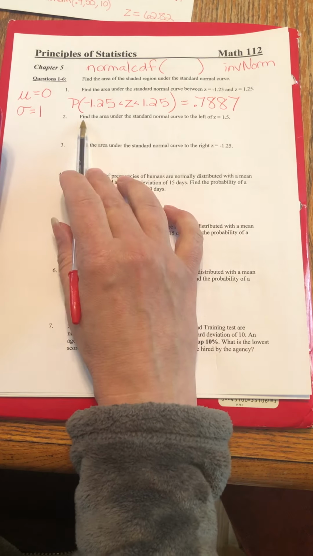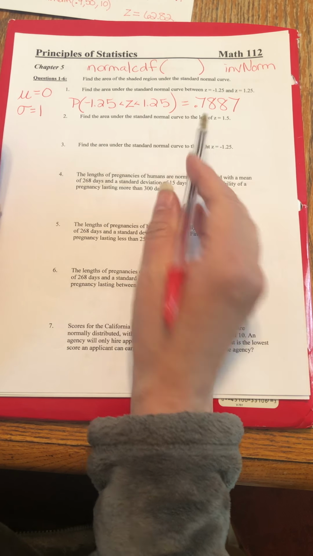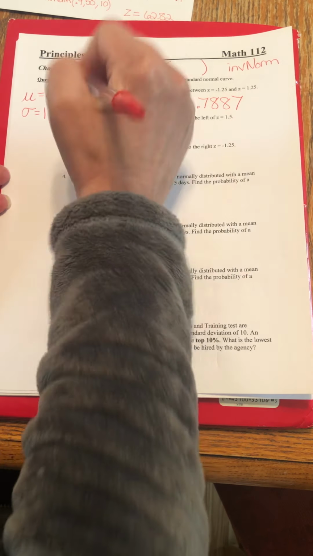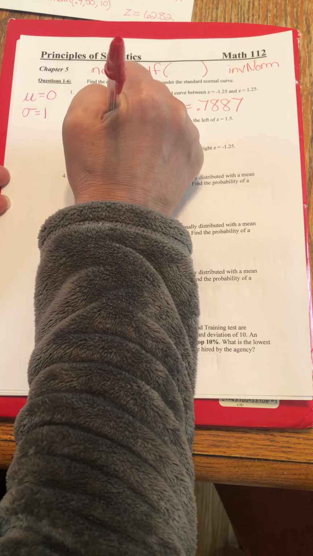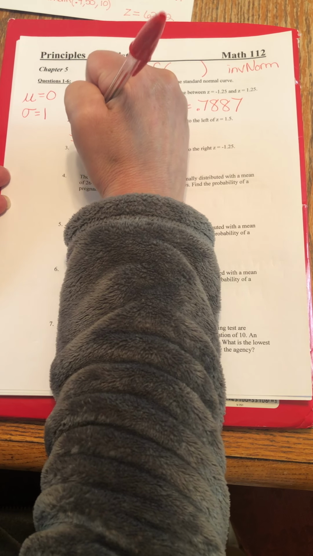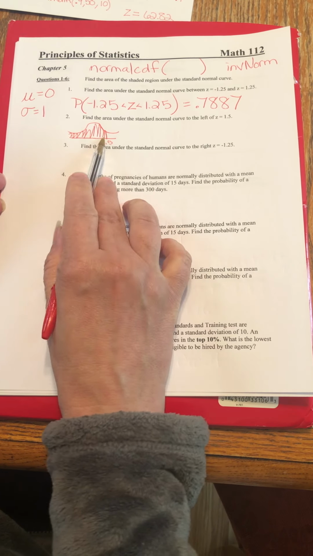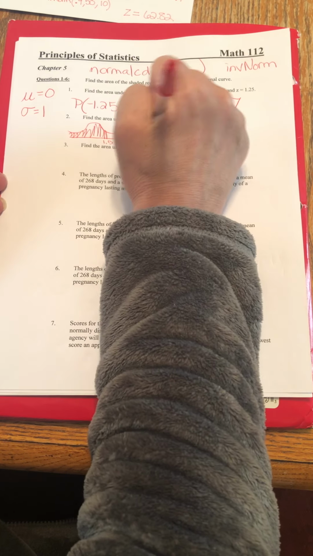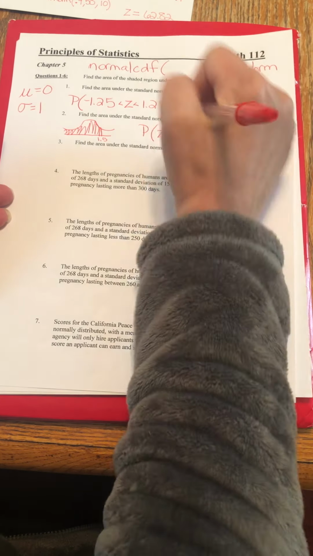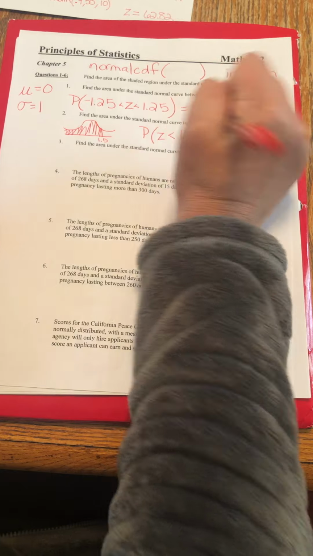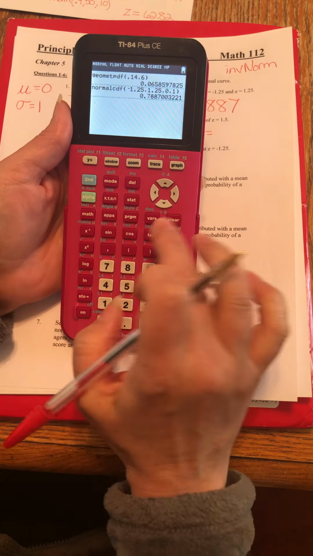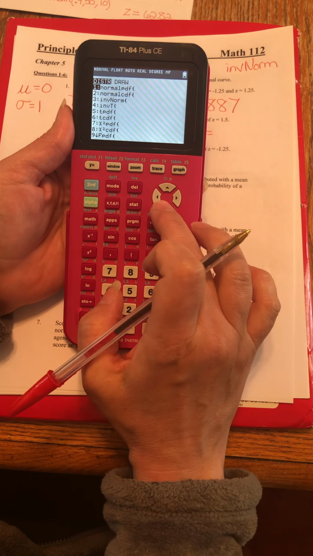Number 2, find the area under a standard normal curve to the left. So now it's to the left of 1.5, shading to the left. So your curve would look like that, to the left of 1.5. So you want the probability that Z is less than 1.5, because it's being shaded to the left. Now here's the question. What do we use? Go to second dister, normalcdf. What is our lower bound?